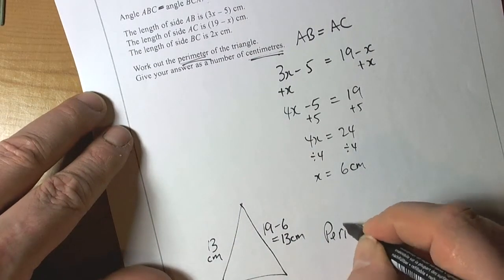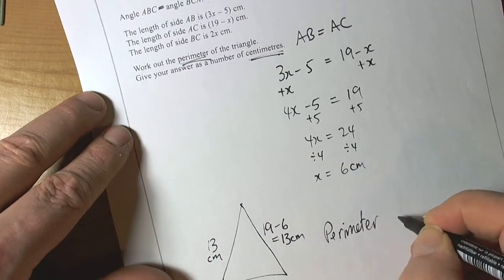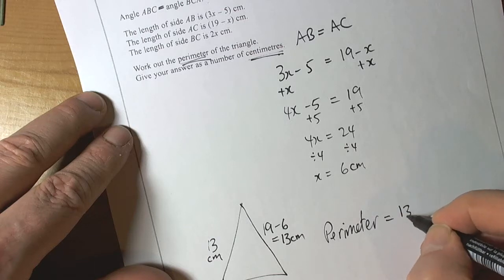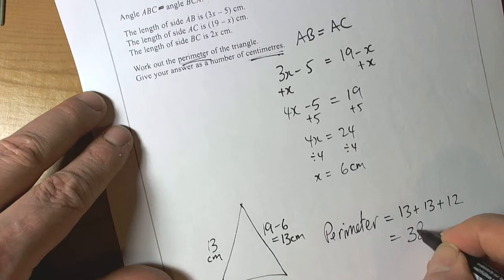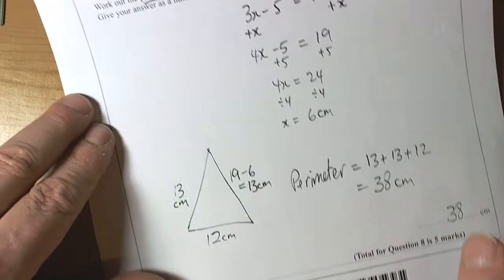Therefore the perimeter is given by adding up all the lengths. So we've got 13 plus 13 plus 12, which equals 38 centimetres. So our answer here will be 38 centimetres.